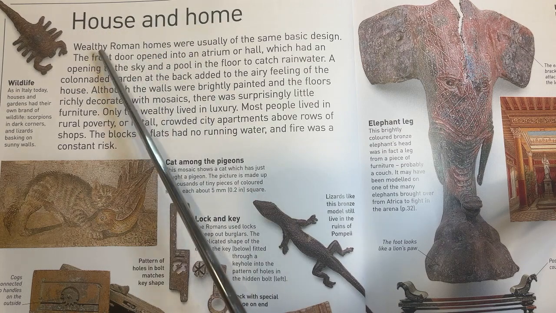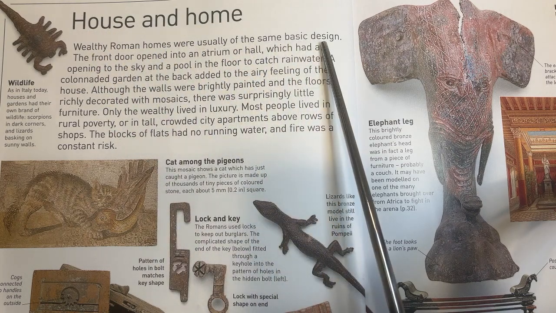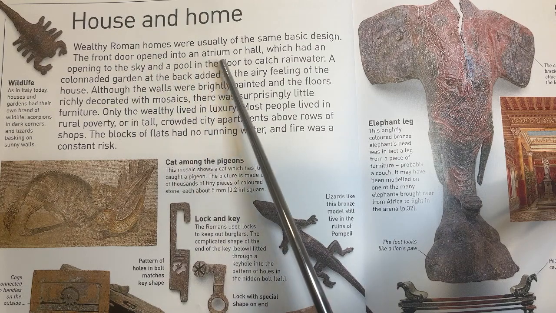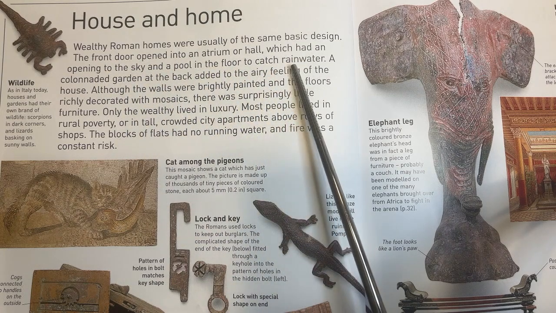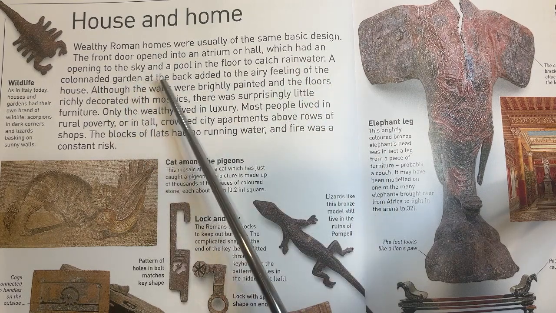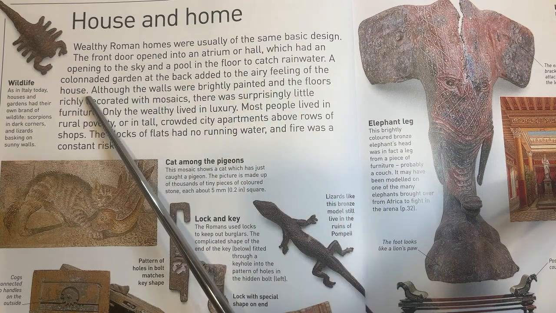House and home. Wealthy Roman homes were usually of the same basic design. The front door opened into an atrium or hall, which had an opening to the sky and a pool in the floor to catch rainwater. A colonnaded garden at the back added to the airy feeling of the house.